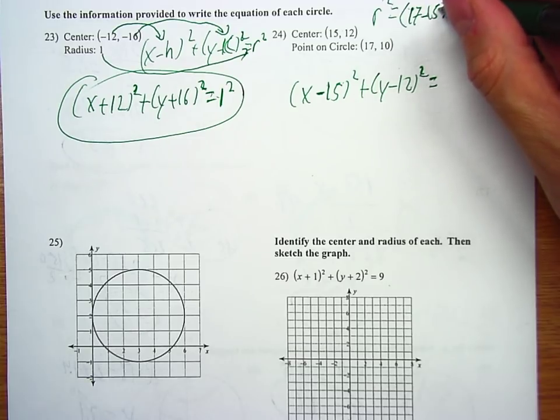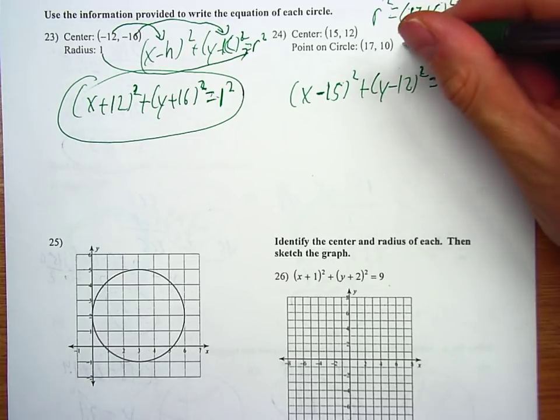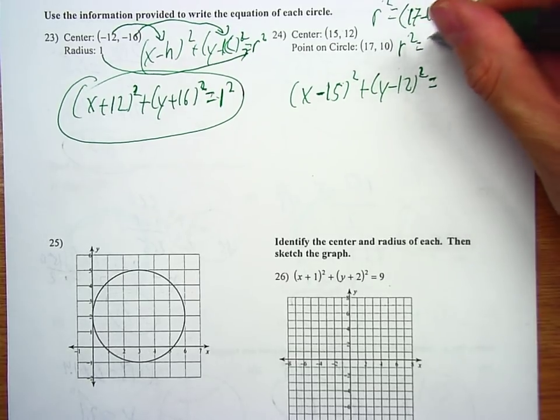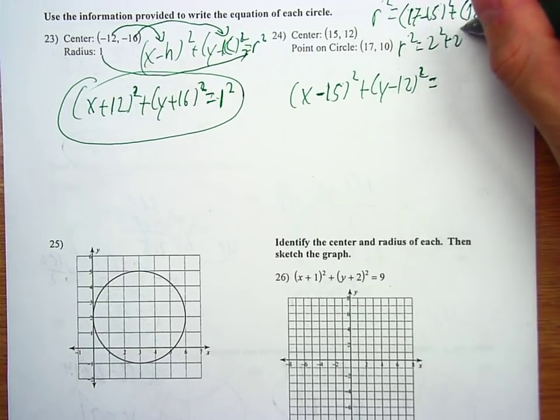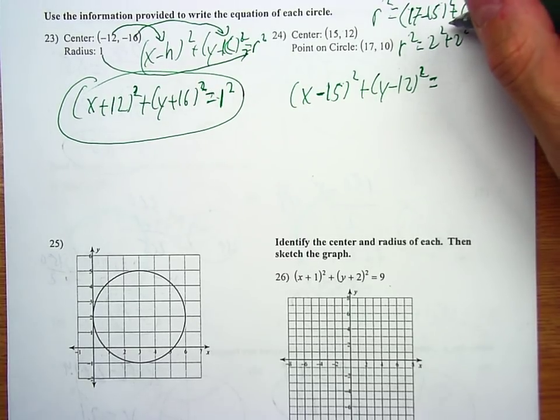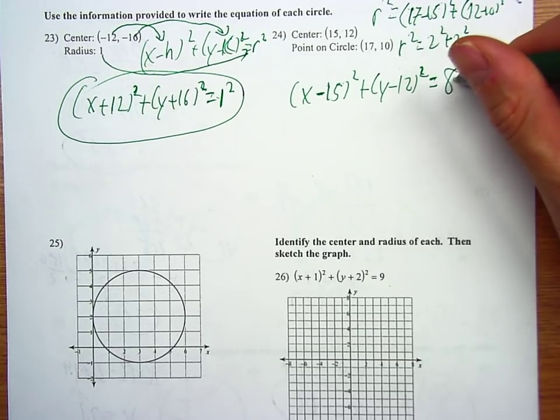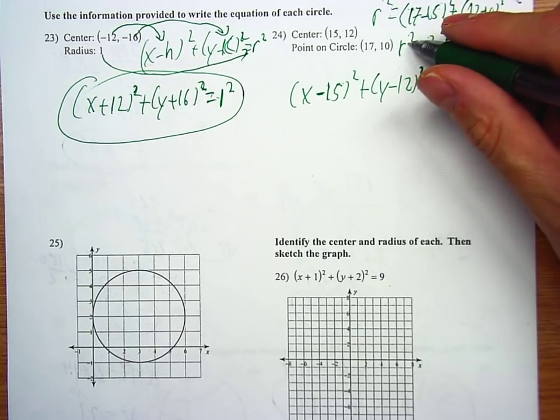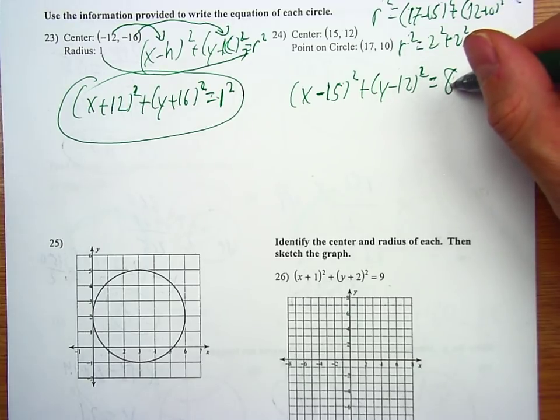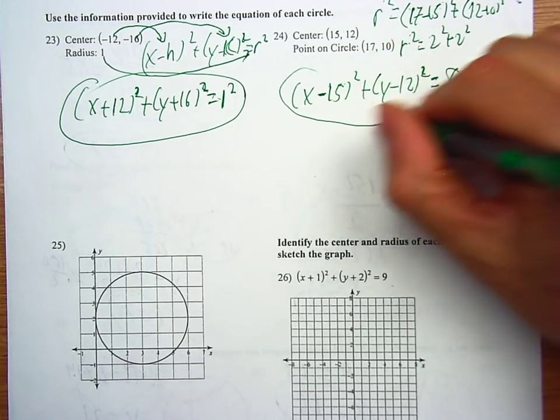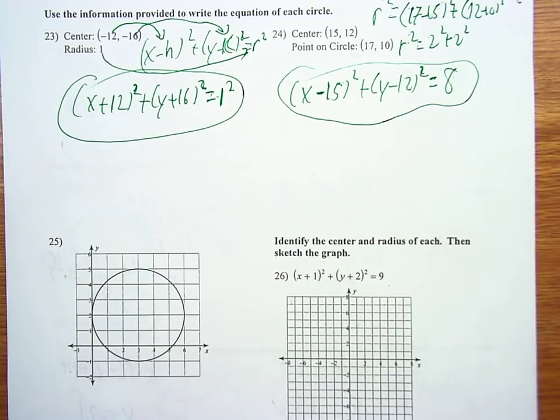So this is going to be 2 squared. This is also going to be 2 squared, which ends up being 8. So this number here at the end is an 8. R squared is 8. You don't have to square root this. I'm not asking for what r is. I'm asking for what r squared is. So there is no need to square root that, because I'm not asking you for the radius. I'm asking you for the radius squared in the equation.